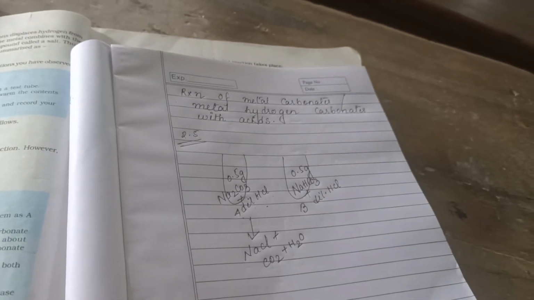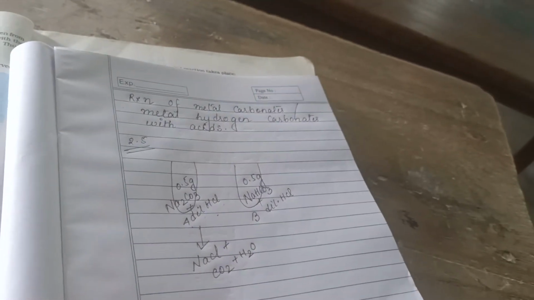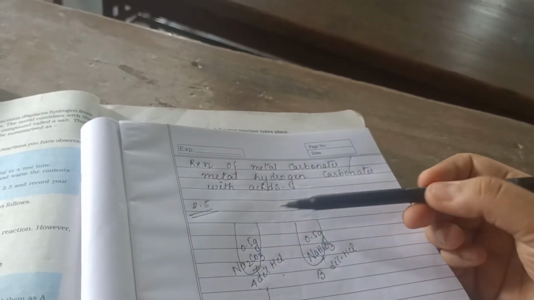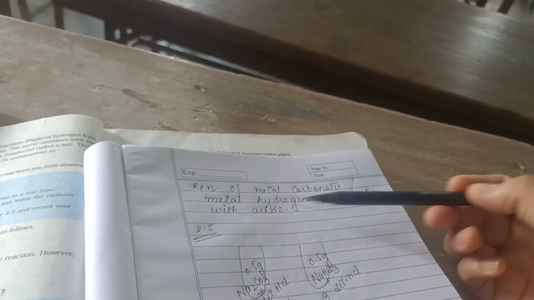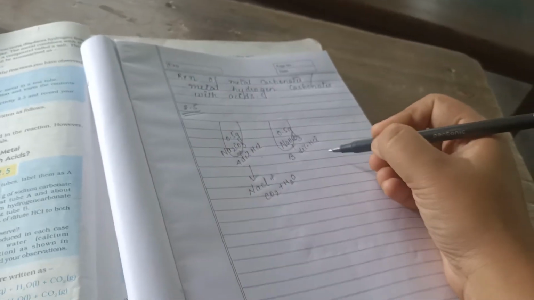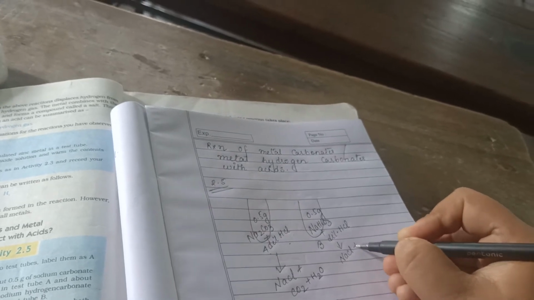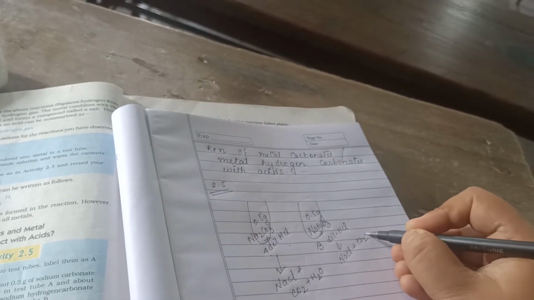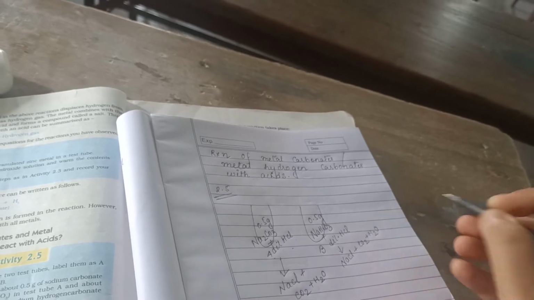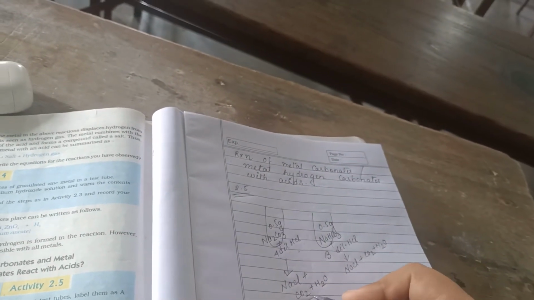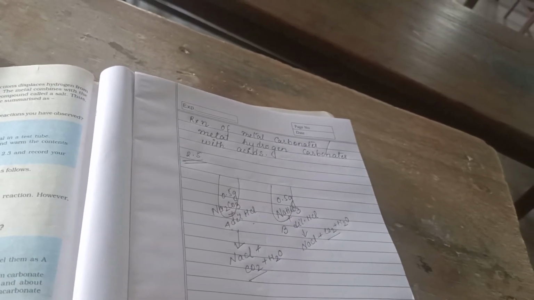In a similar manner, when sodium hydrogen carbonate, a metal hydrogen carbonate, reacts with an acid, it will form its corresponding metal salt, that is sodium chloride, along with the formation of carbon dioxide and water.